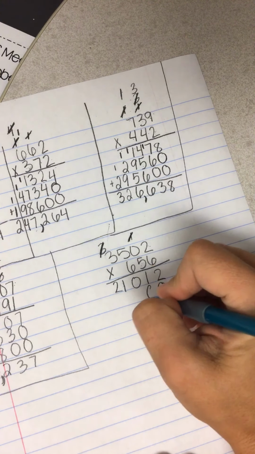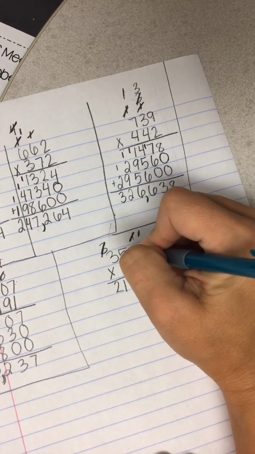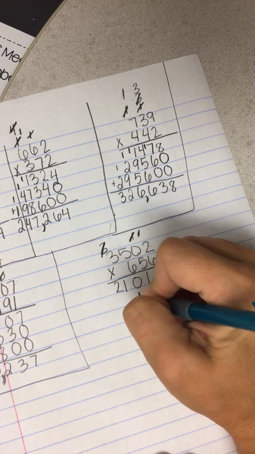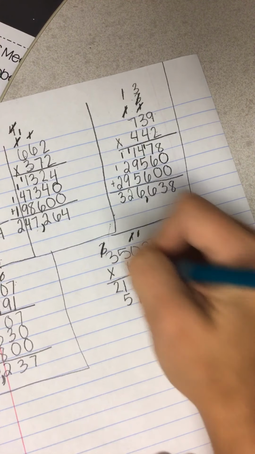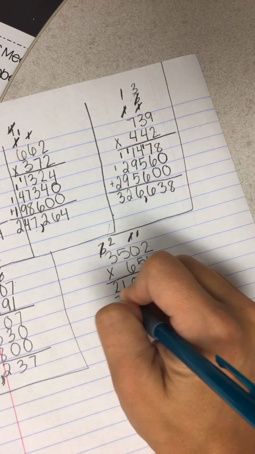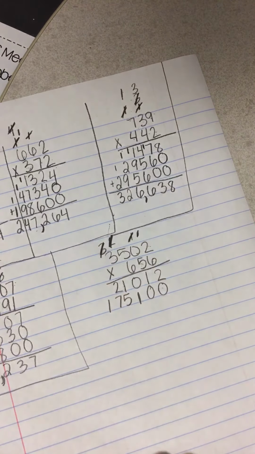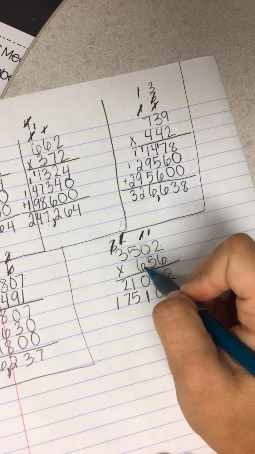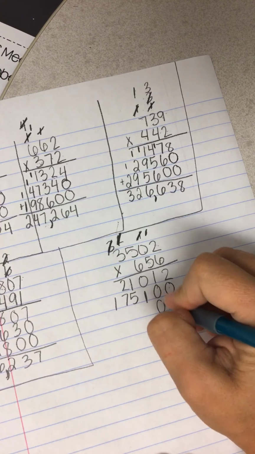5 times 2 is 10, regroup that 1. 5 times 0 is 0, plus 1 is 1. 5 times 5 is 25, regroup that 2. 5 times 3 is 15, plus 2 more is 17. Cross that off because I've used it. Now I'm multiplying this by 600, so I've got 2 zeros I've got to add.